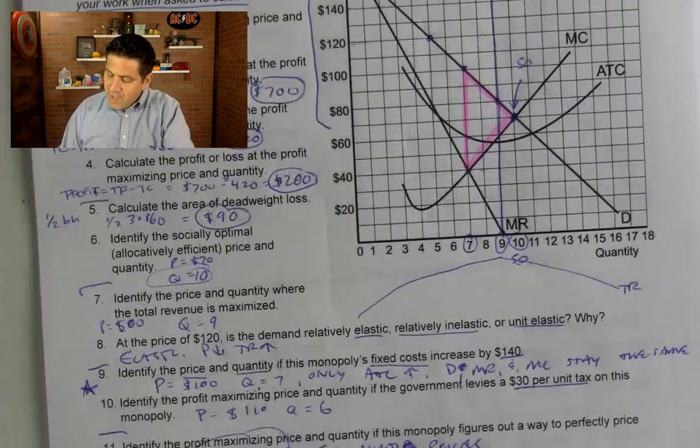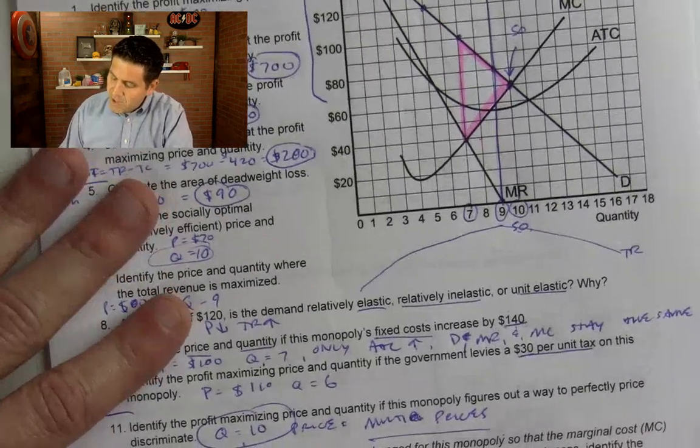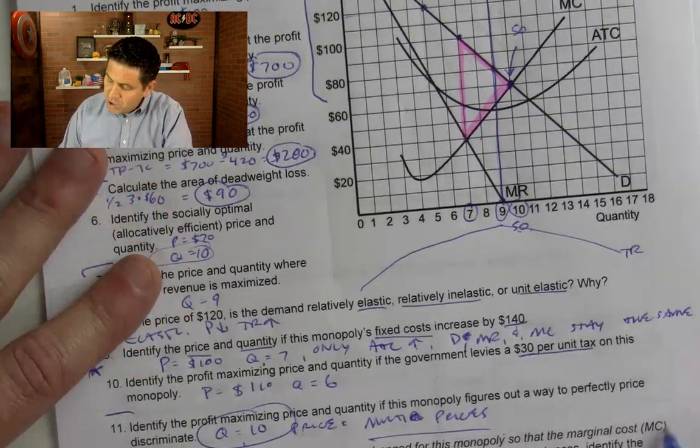All right, in 12, everything changes again. In 12, it says, assume instead that the cost of production changes for this monopoly, so the marginal cost and the average total cost for every unit is $80.